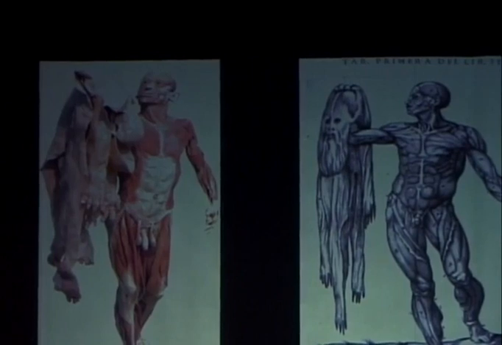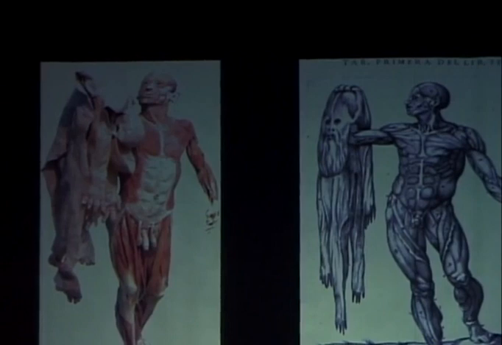The other thing you need to know about all these bodies is that they, at least in the first initial exhibitions, were all Chinese.